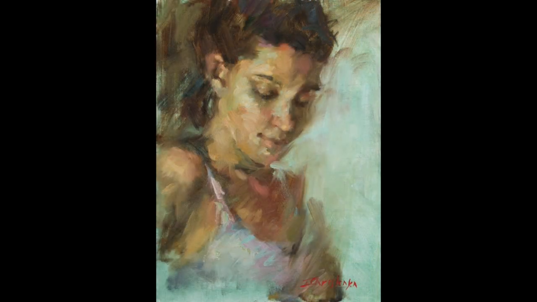Now, this beautiful painting demonstrates another type of edgemanship of which I am no master at all, and I would love to be one day.